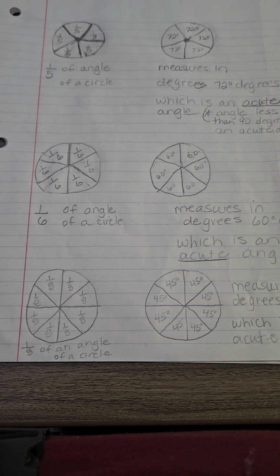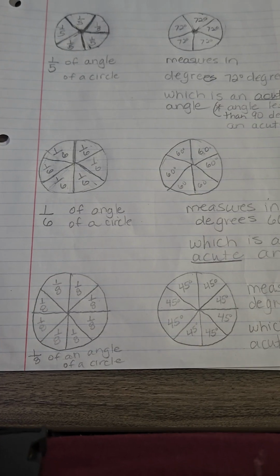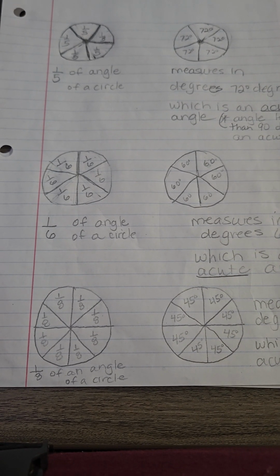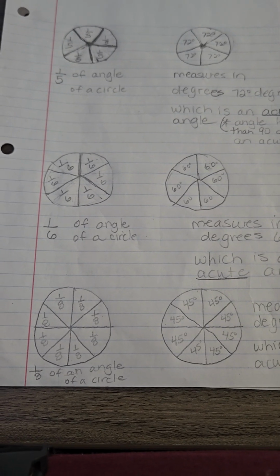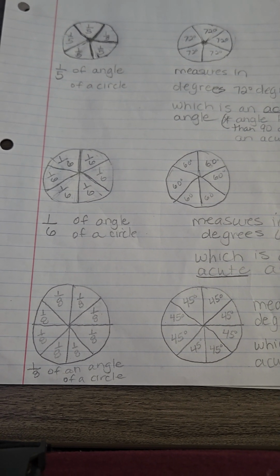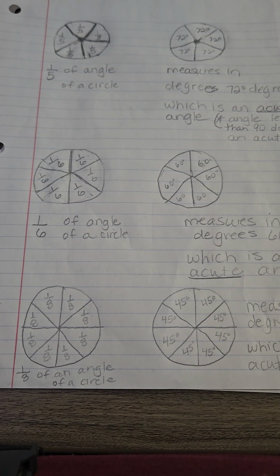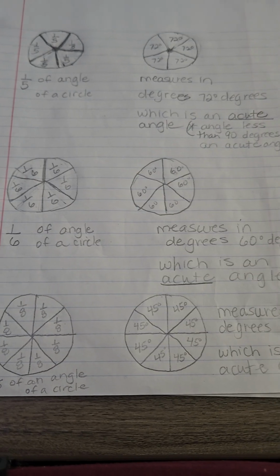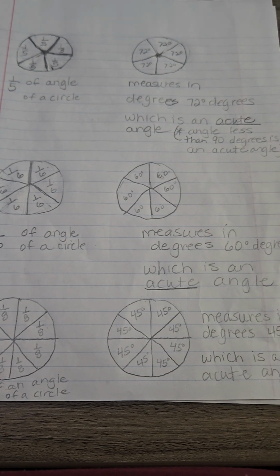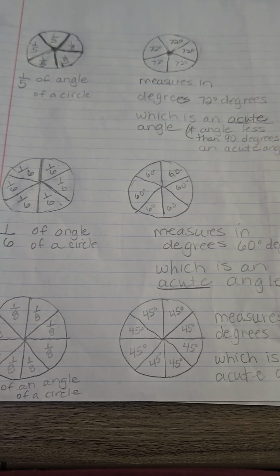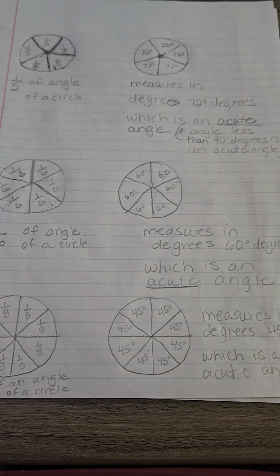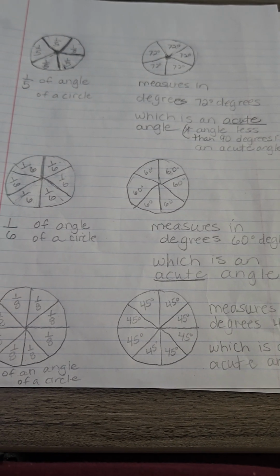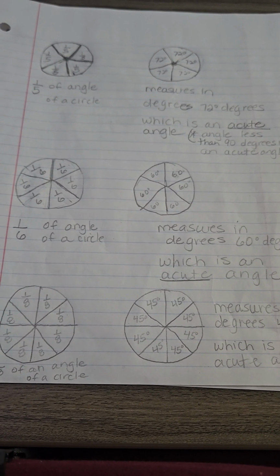Now, my pictures aren't quite perfect on the 1/5, but I tried. Okay, but you can evenly divide a circle into 1/5, or into fifths rather. And 1/5 of an angle would measure, you got it, 72 degrees. And because 5 72s would equal 360. Okay, we call that angle an acute angle. Any angle that is less than 90 degrees is considered an acute angle.